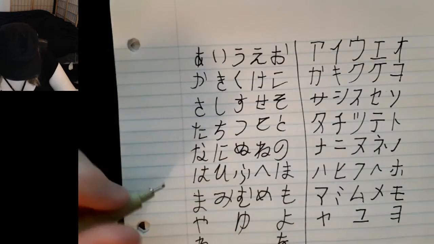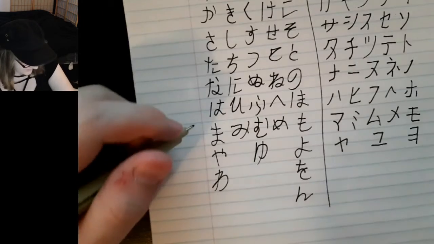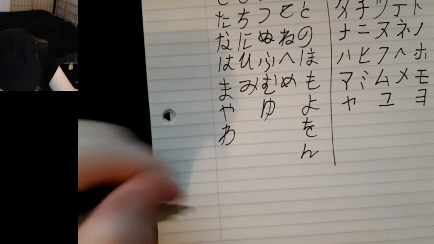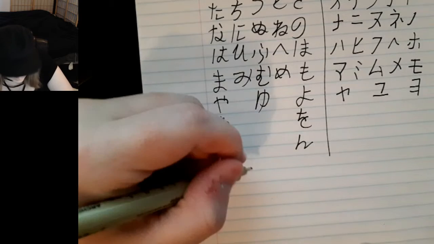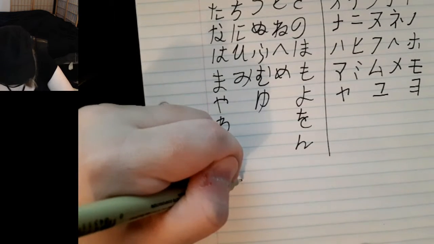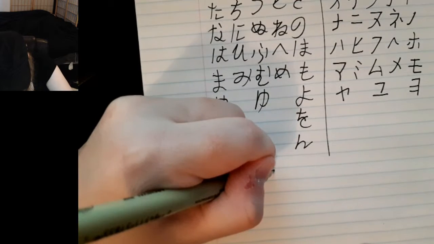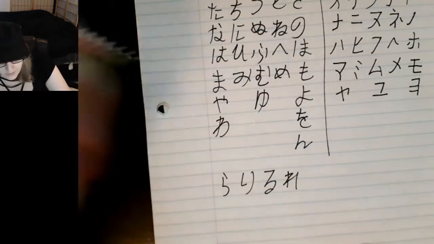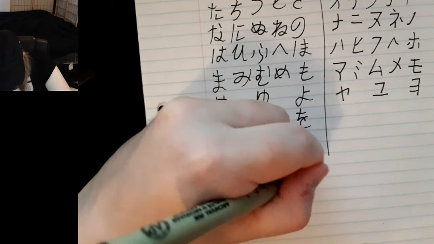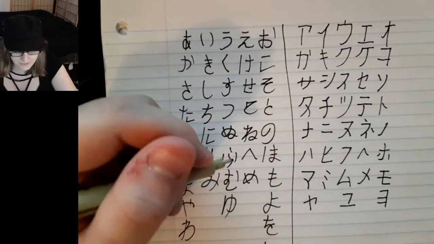Okay. Oh, on my hiragana chart, I completely missed the Ra series. I just noticed that. Sorry. I'll write that in right now. Ra, Ri, Ru, Re, and Ro. Sorry about that. I knew I was missing something.